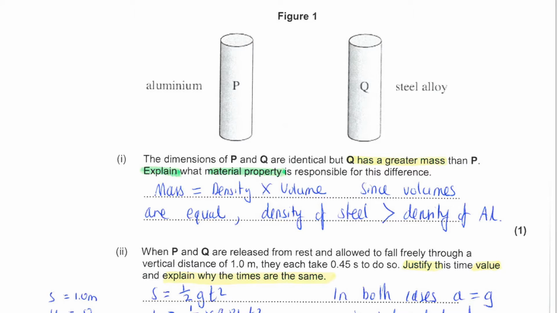And since mass is density times volume, and the volumes are identical, the difference in mass must be due to a difference in density. Now, because this question says explain, I think you should go as far as making it clear that the density of the steel is greater than the density of the aluminium.